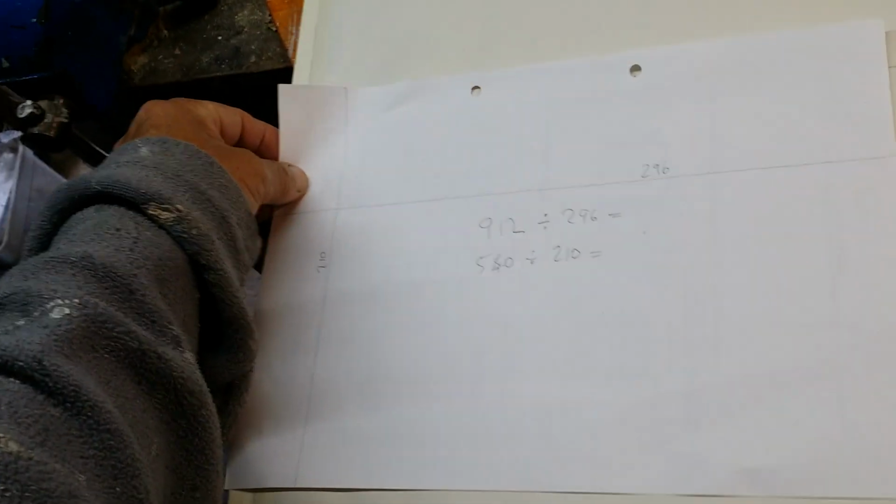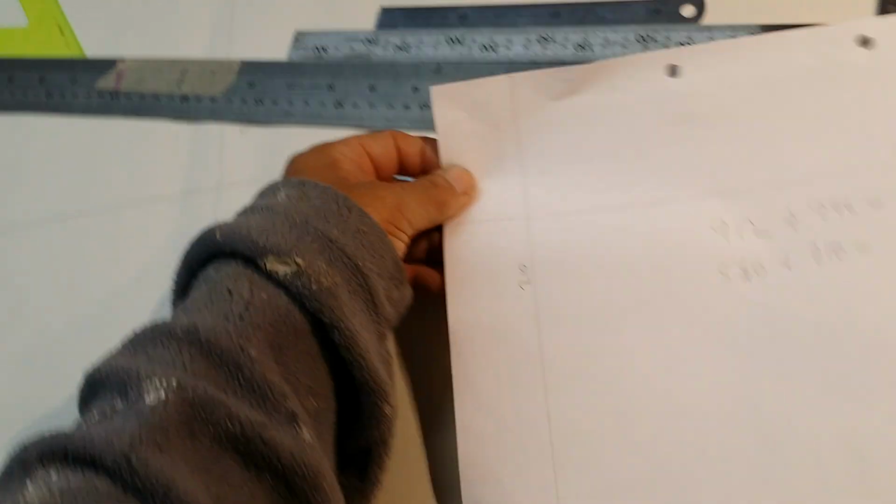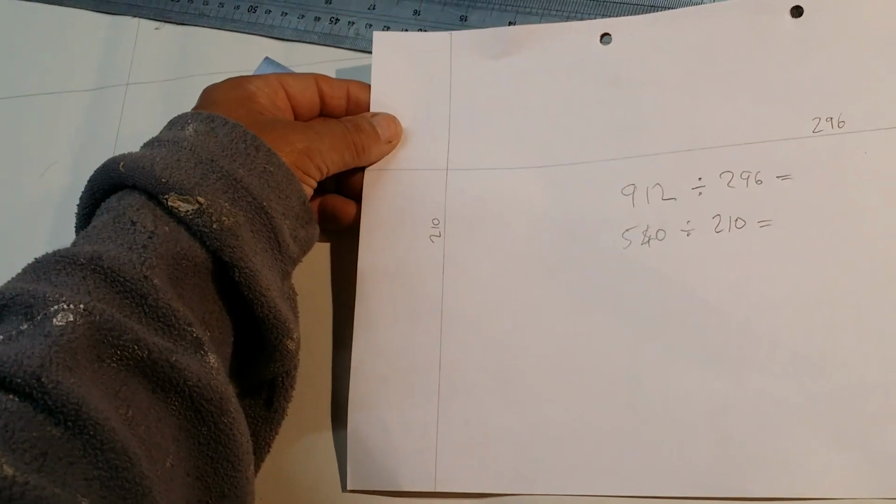540 divided by, right, 210, right? So I'll come back. After I've done with the calculator, I'll come back and I'll show you what I'm trying to do. I'll try to explain to you what I'm trying to do. And what I'm trying to do is work out how many sheets of A4 go that way, right? That'll give me some information. And I'll try to work out how many sheets of A4 go that way, and it'll give me some other information, okay? It's going to be 2.5 or something like that.